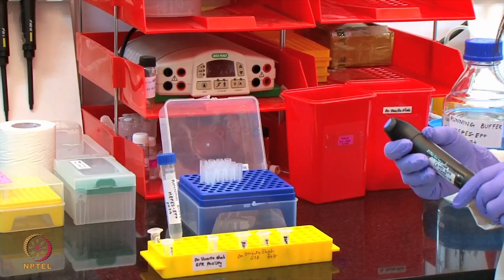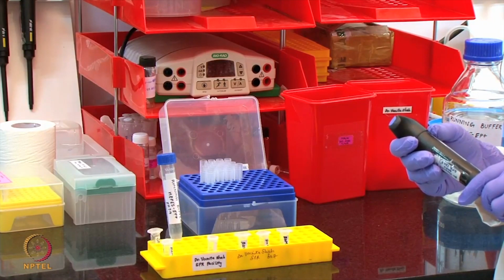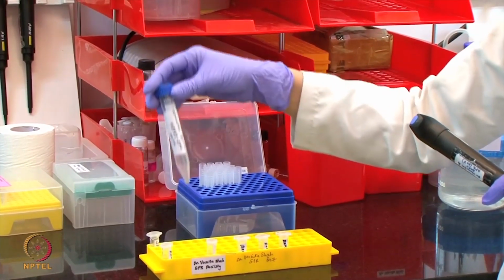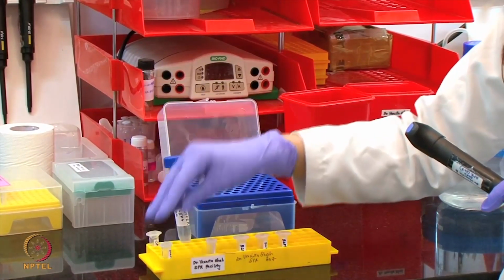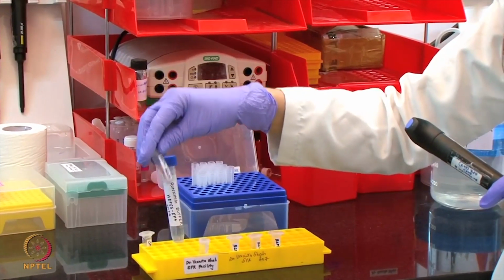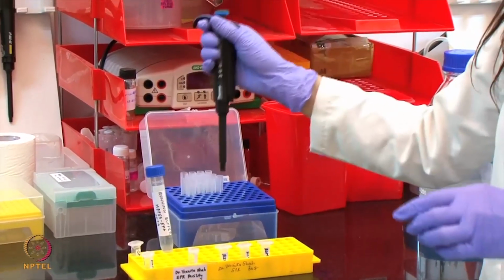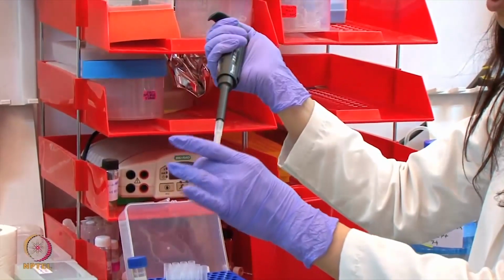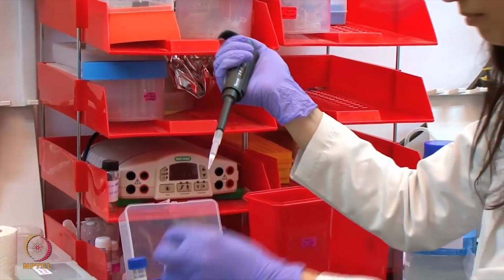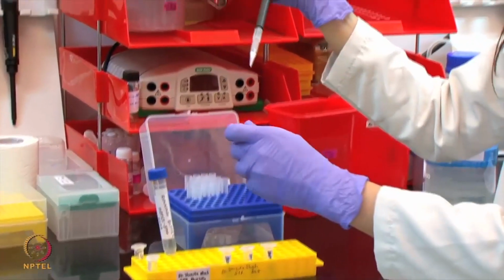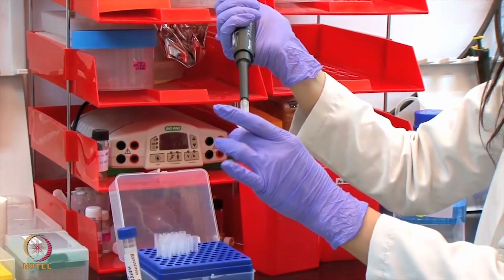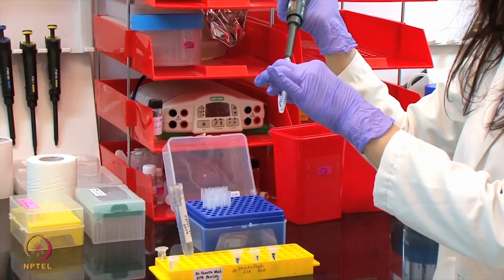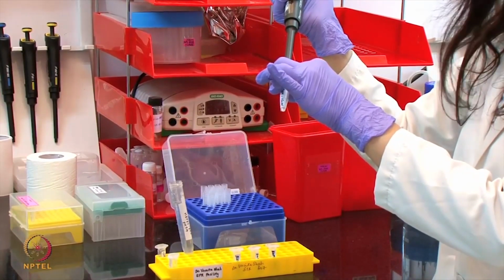We will be preparing this concentration series in 2-fold dilution using the running buffer, starting from the 32 nanomolar solution, which means we will add 300 microliter of 32 nanomolar concentration with 300 microliter of buffer to prepare 16 nanomolar concentration.